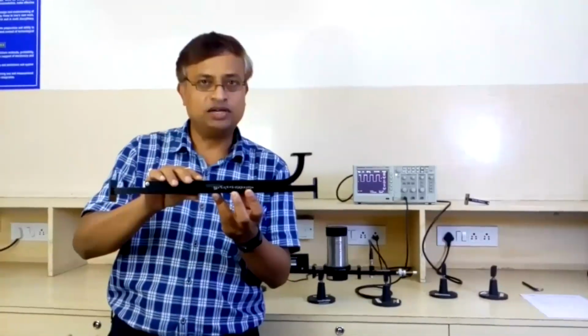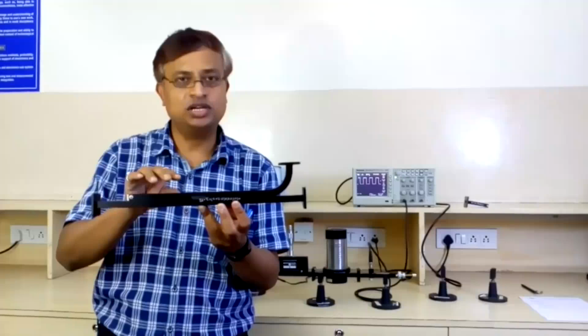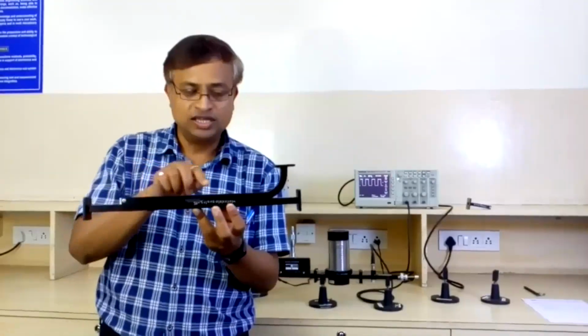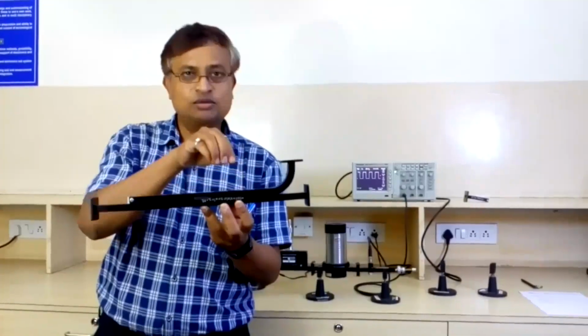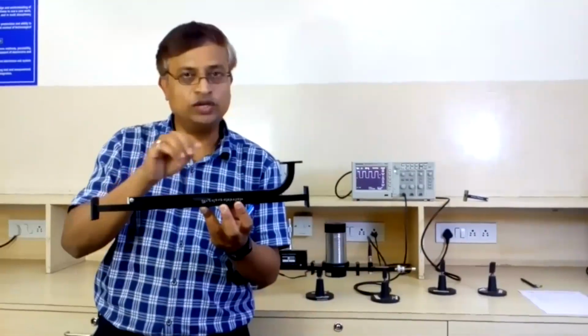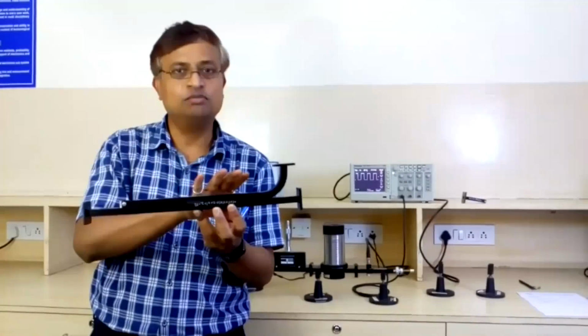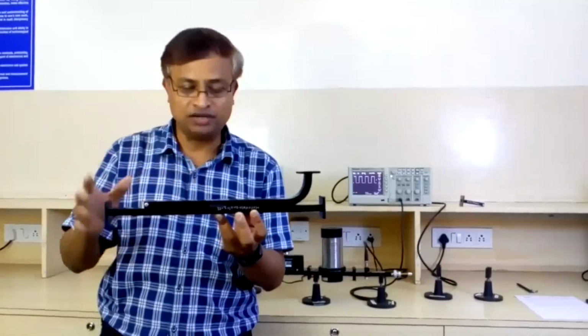This directional coupler is a multi-hole directional coupler because internally where it is joined, it has multiple holes, not only two.